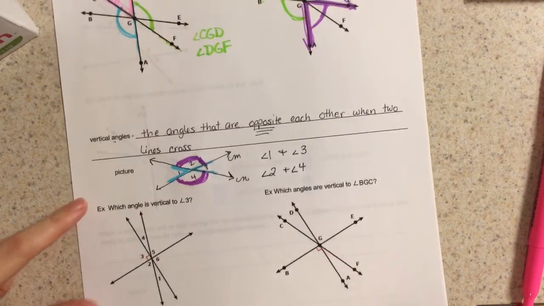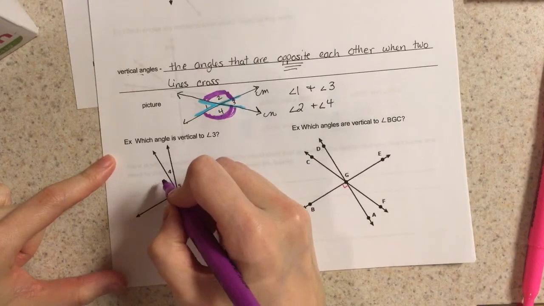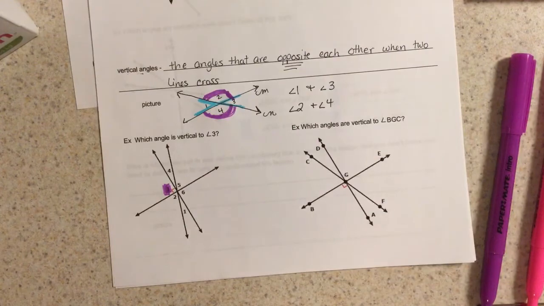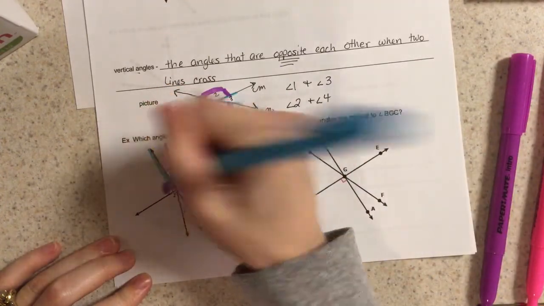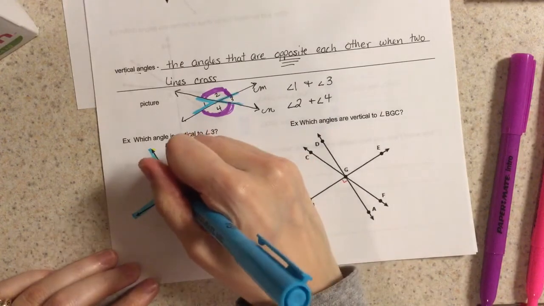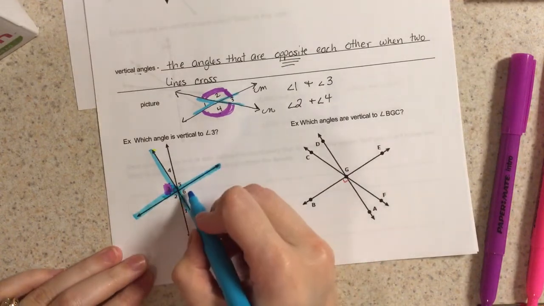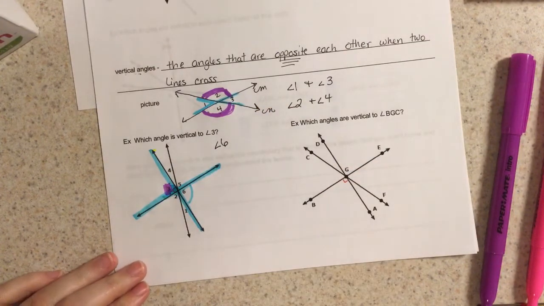All right, so if we're looking at the example, it says, which angle is vertical to angle 3? So if I'm at angle 3, it's right here. I'm going to want to focus on the lines or the rays and the extended rays that create the angle. That ray right there and that ray right there create angle 3. But if I extend that ray and I extend the other ray and I look directly across, opposite of it, there's angle 6. So angle 6 is going to be vertical to angle 3.